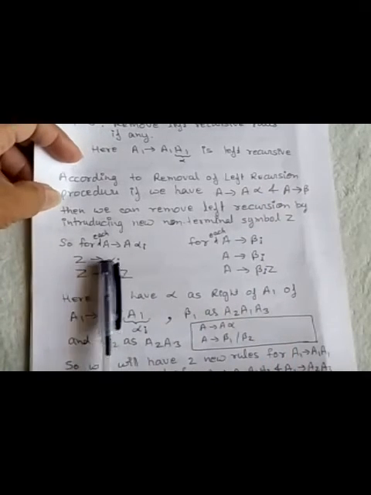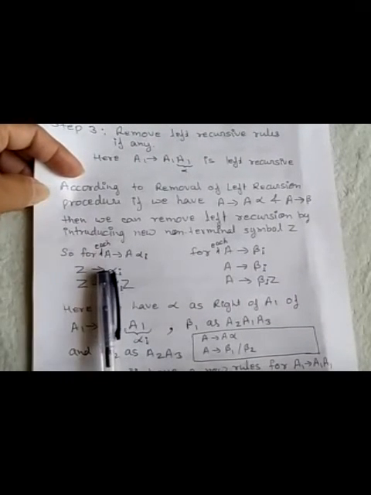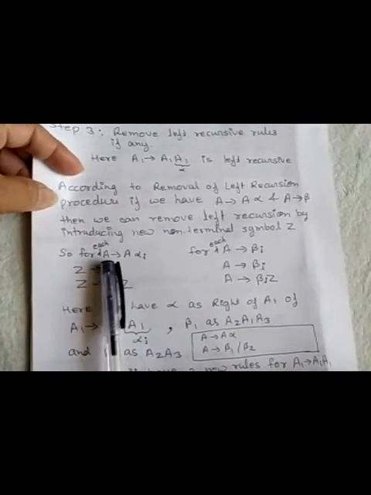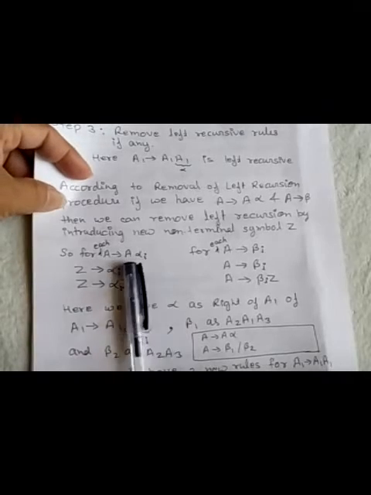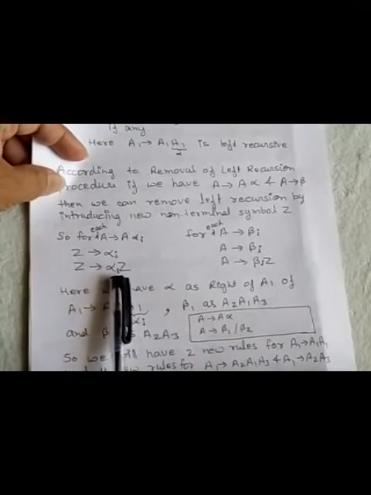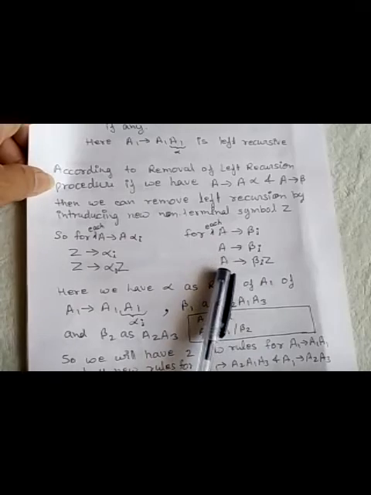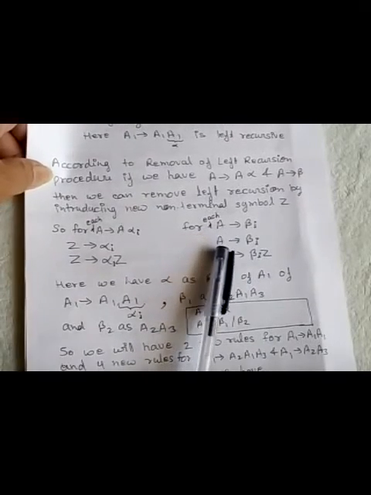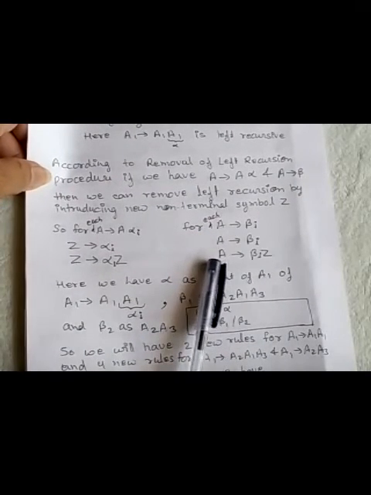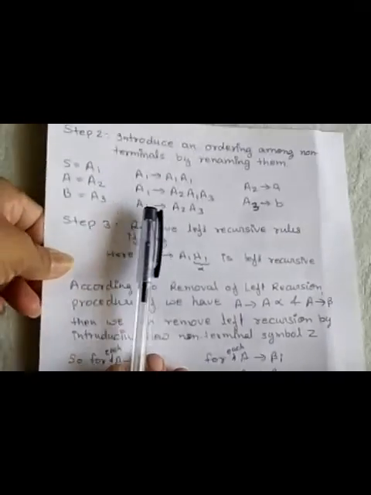That's why we are using this i. So for each i of the form A tends to A alpha i, we introduce these two rules, Z tends to alpha i and Z tends to alpha i Z. And for each non-left recursive rule, we introduce these two rules, A tends to beta i and A tends to beta i Z.